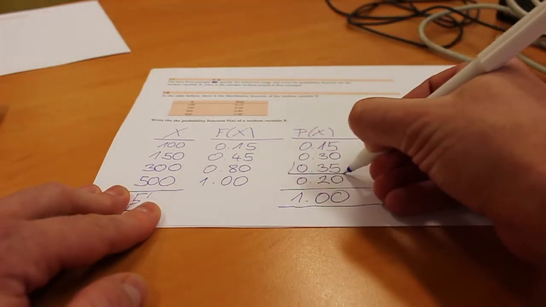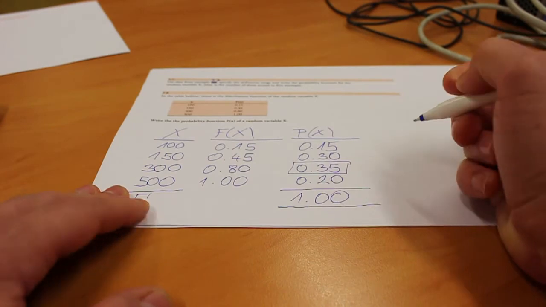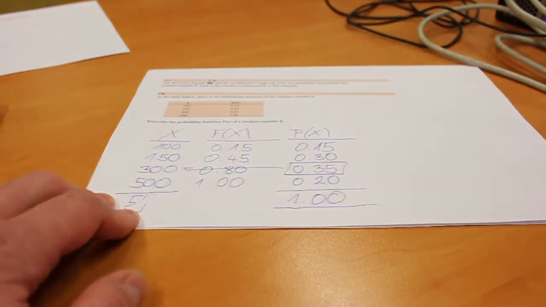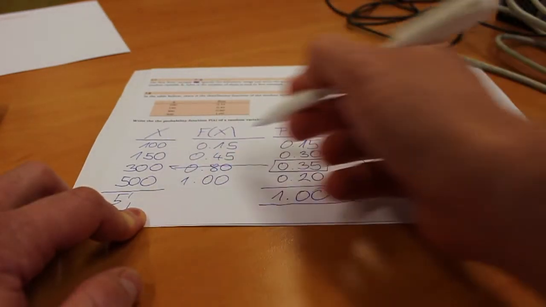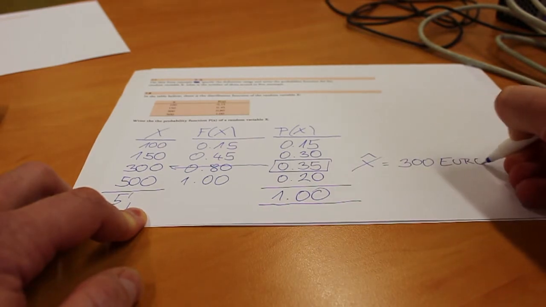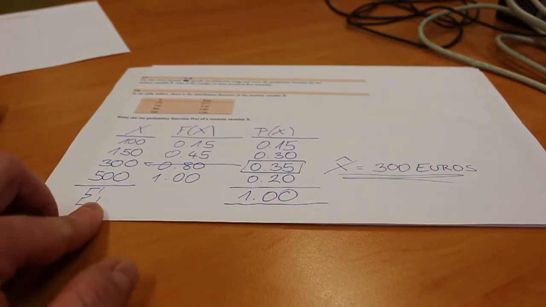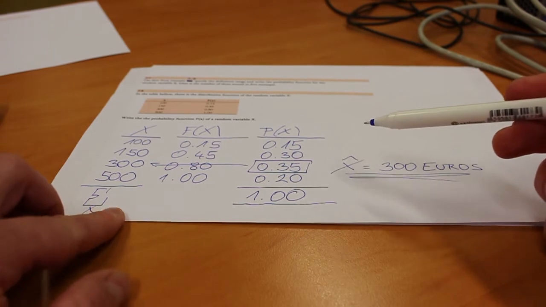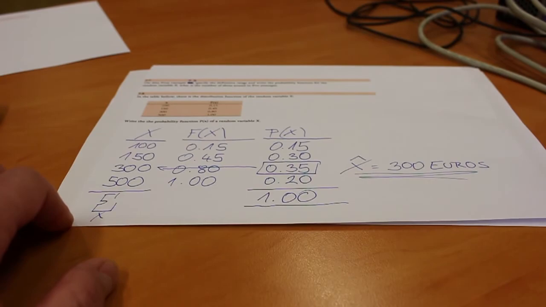Can you see these 35%? 35% is connected with this value 300. So you can see that the mode is equal to 300 euros. This will be the mode. You can calculate expected value, variance and standard deviation at home, if you want.